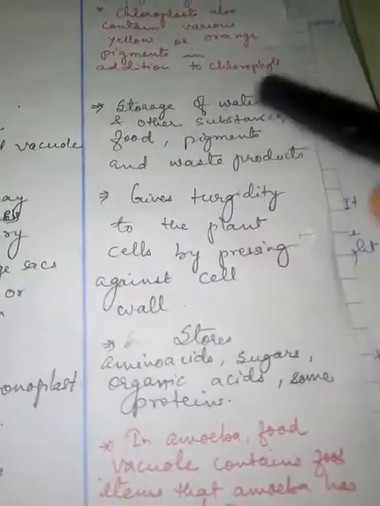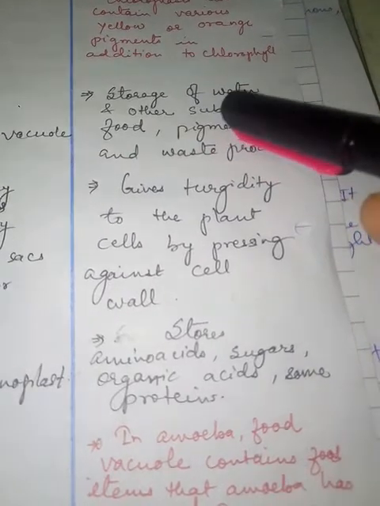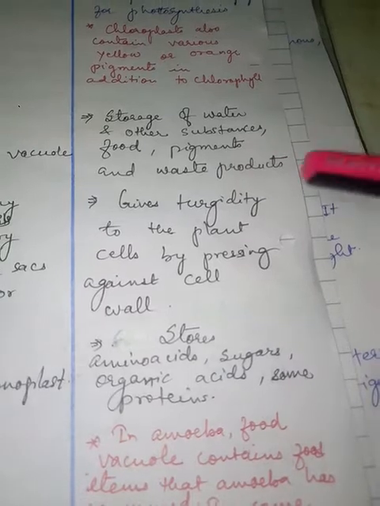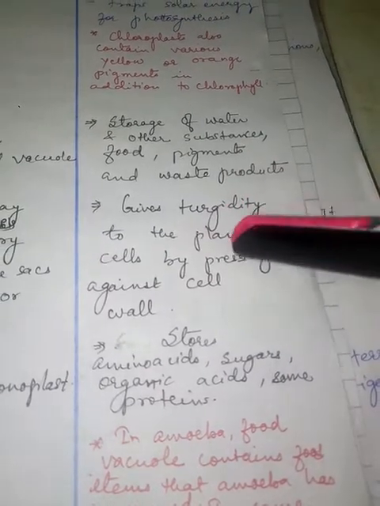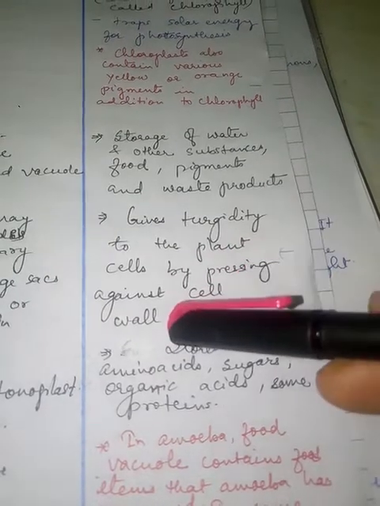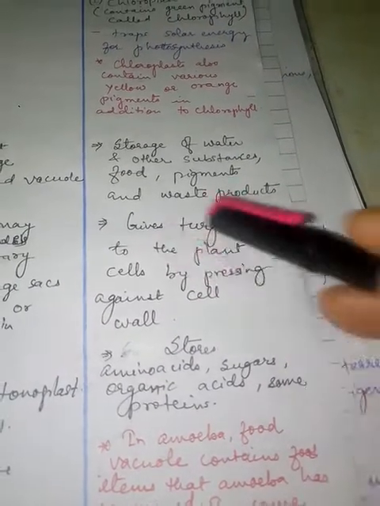Now come to the important functions, as we have discussed right now: storage of water, other substances, food, pigments, and waste products. Then it gives turgidity to the plant cells by pressing against the cell wall. I hope you can understand this term turgidity here.